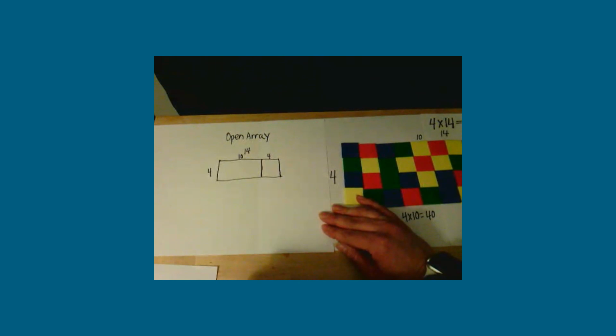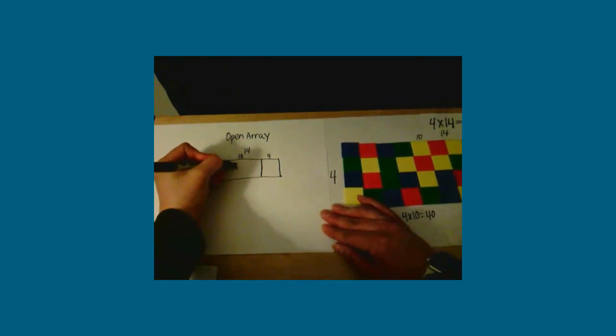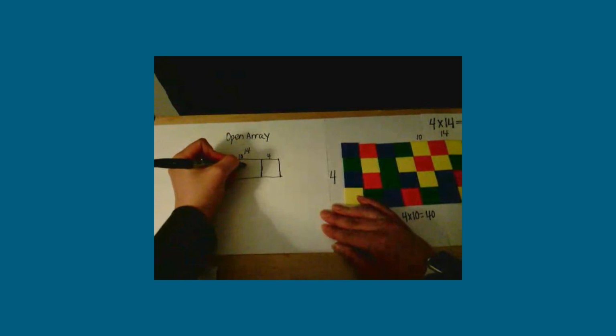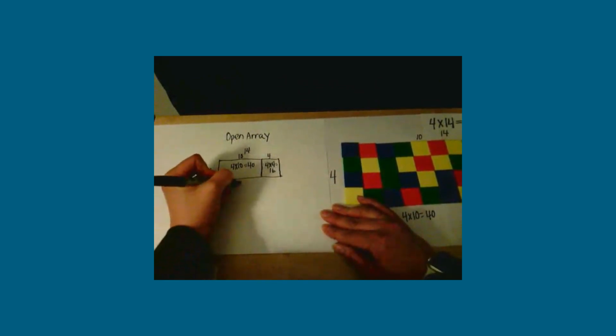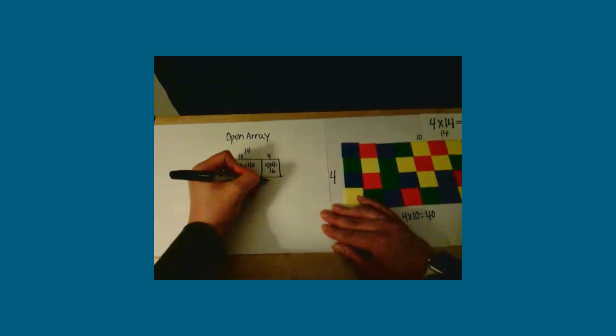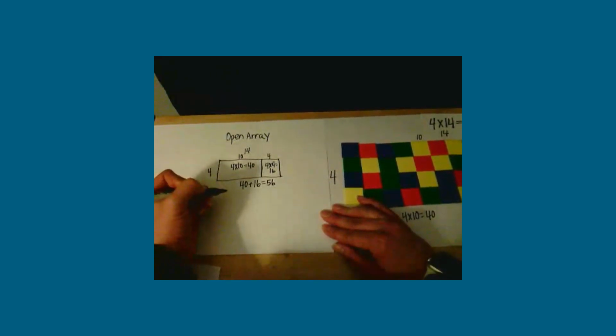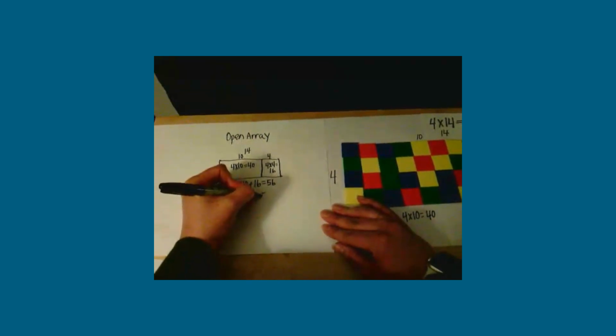So there you can see how I split into 10 and 4, and we still have 14 going across the top. So in this section we have 4 times 10, which we know is 40, and then over here we have the 4 by 4, which we know equals 16, and then we just combined the 40 plus the 16 to get to 56. So we know 4 times 14 equals 56.